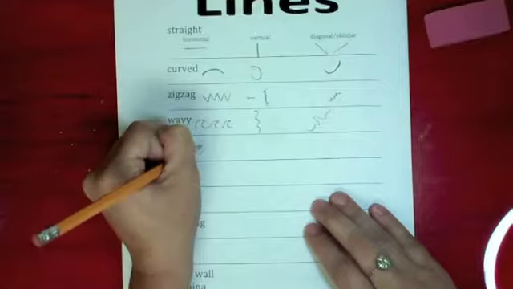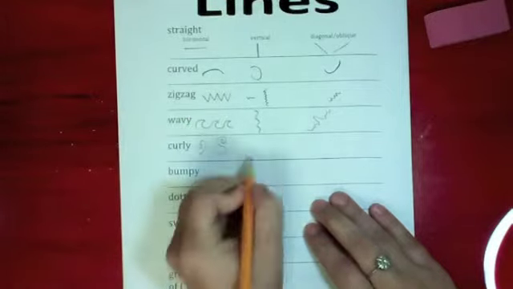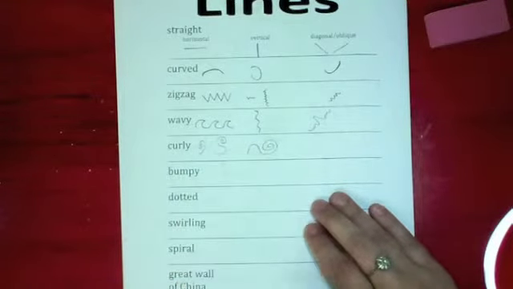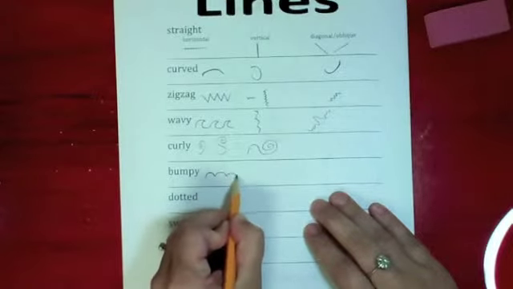Curly line could be going in lots of different directions. Bumpy line could look like hills.